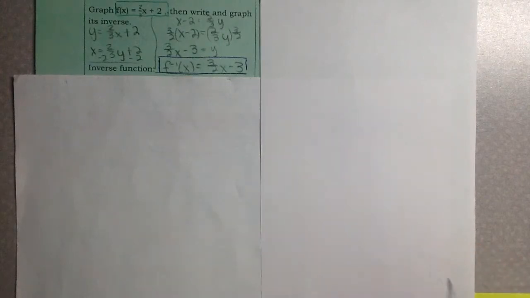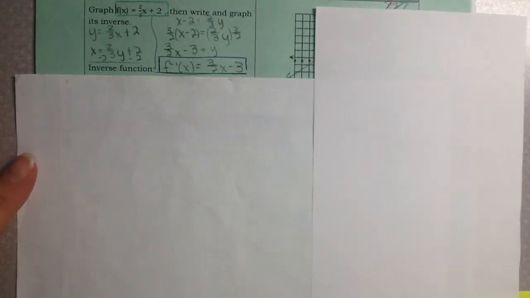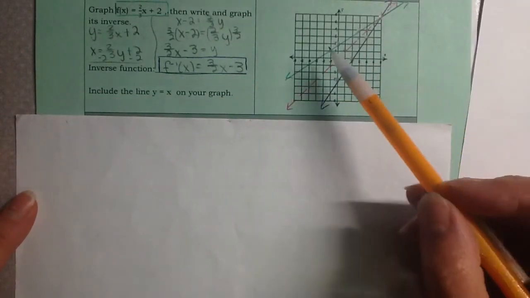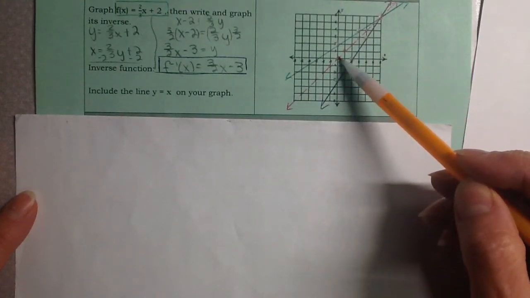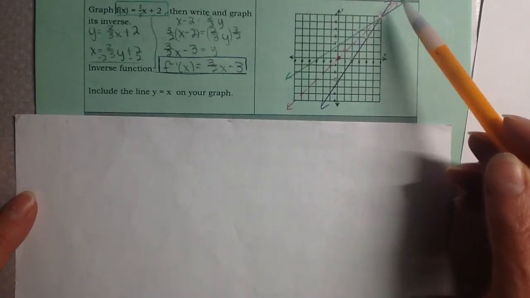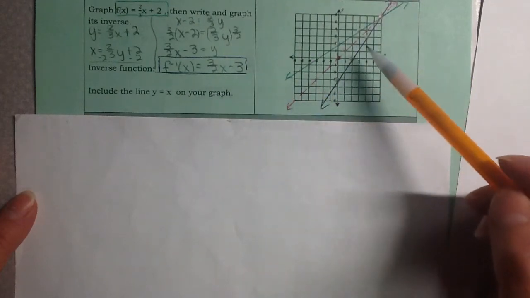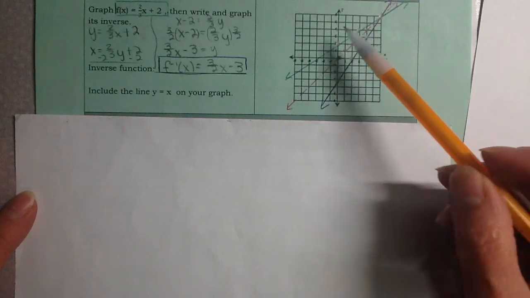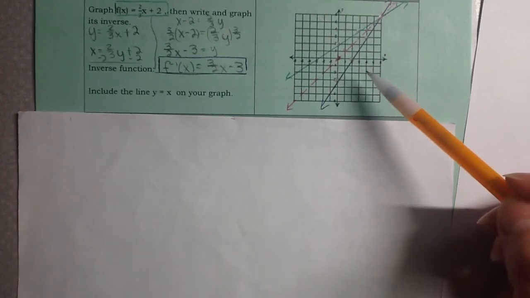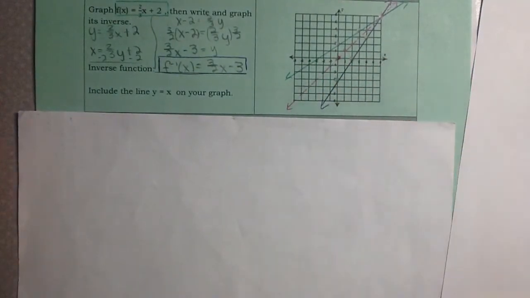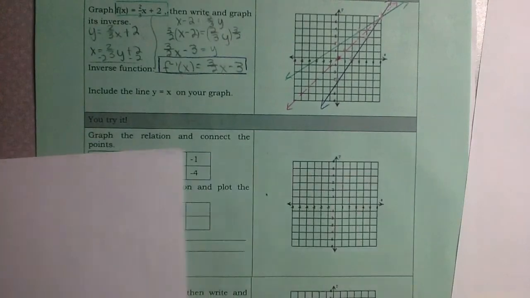Okay, so graph both of those functions and also draw the line of reflection in. Okay, once you've graphed those functions, I graphed the original function in green here. The pink is the line of reflection, and the blue is the inverse function. So again, if we took this paper and we folded it in half, this line would be right on top of that line, and that's how you know that you've correctly found and graphed your inverse of the original function. All right, there are a few questions for you to try.